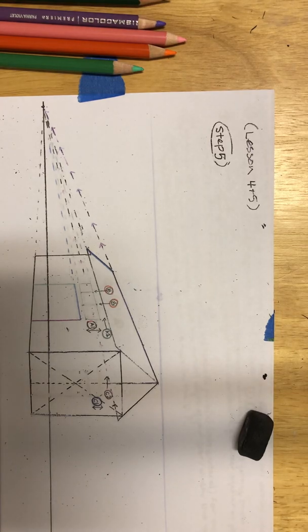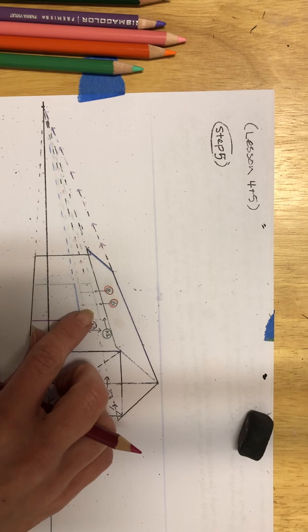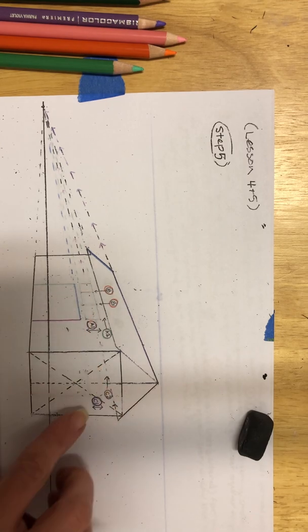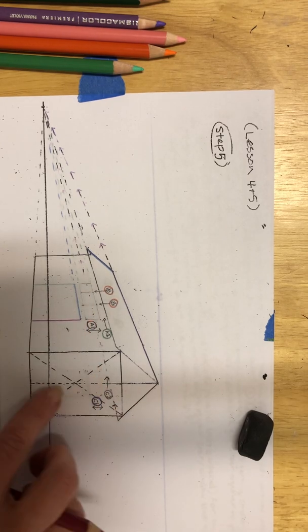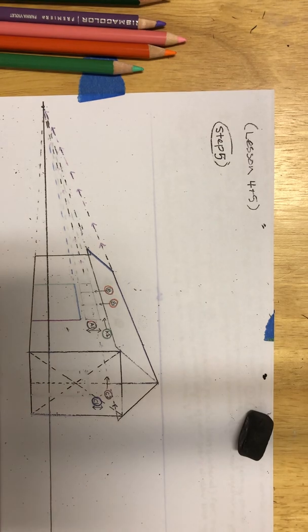Okay, level 1. This is video 4. This is step 5 in our house structure that we are going to be making. In this step, we are going to make a series of 3 windows here, and we're also going to be making a window and a door here as well.